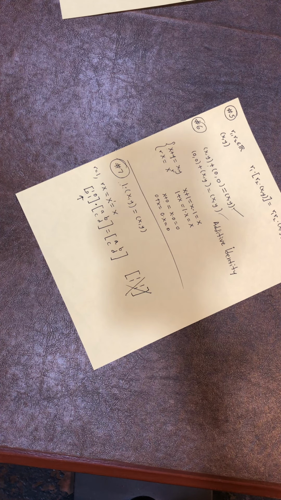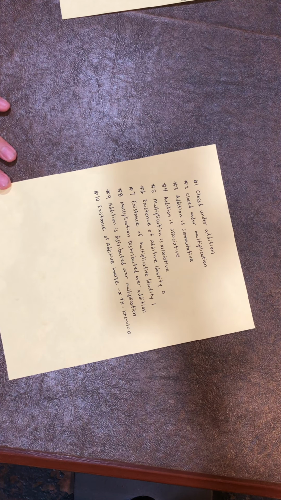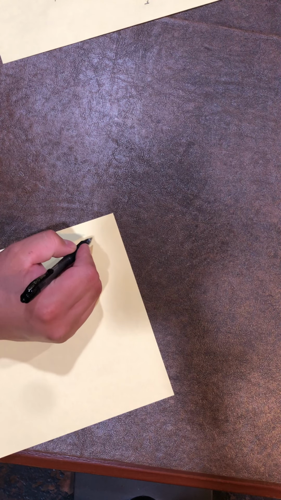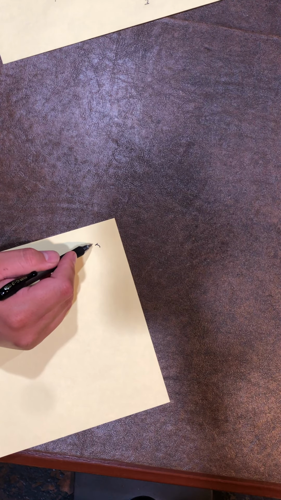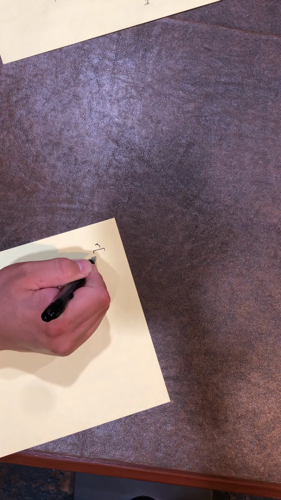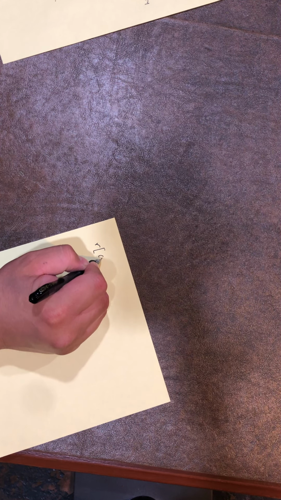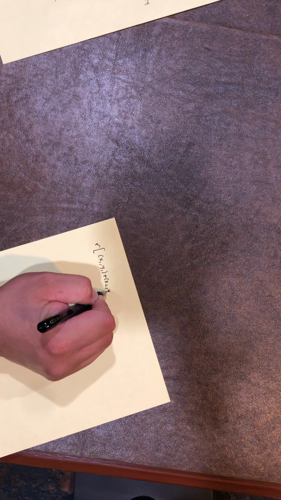Okay, so let me move this to the side. So within number 7, existence of multiplicative identity. Now let's go to number 8, multiplication distributed over addition. Okay, what does that mean? Well, just an example. If you have a scalar r, meaning a real number r, and you open brackets here, you multiply it by the addition of 2 vectors, so 2 elements, x1, y1, plus x2, y2.